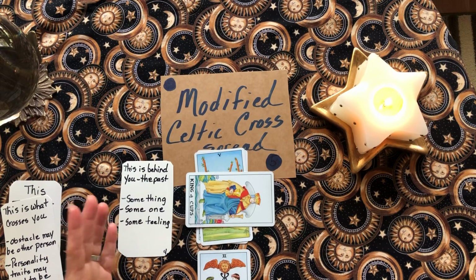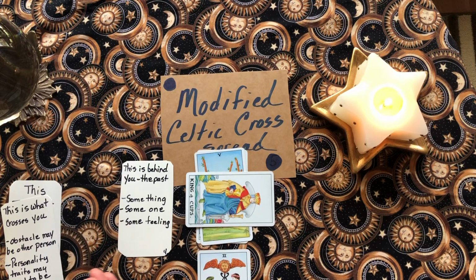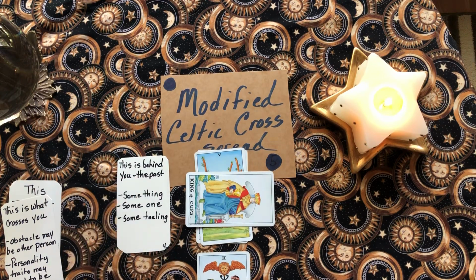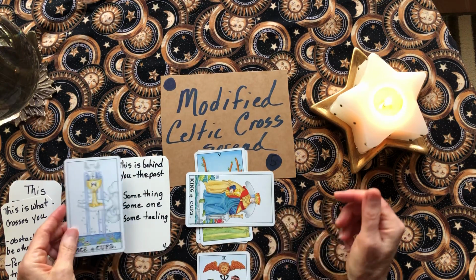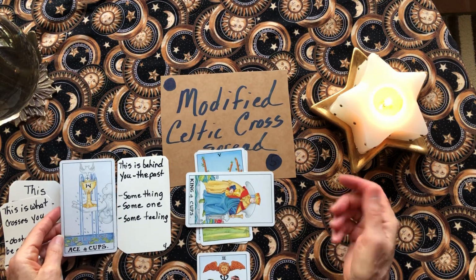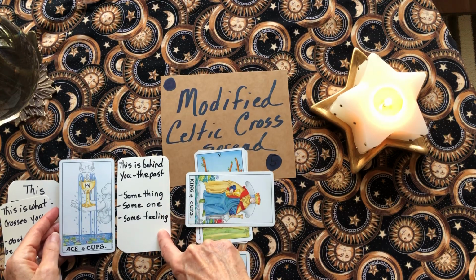So it's kind of hard to tell, but card number 3 can also help decide how to interpret this card, because it is showing how it is related. Like, this was the situation, and now this is the past. So what was it? There's so much emotions going on here. As I said, it is something, someone, or some feeling.